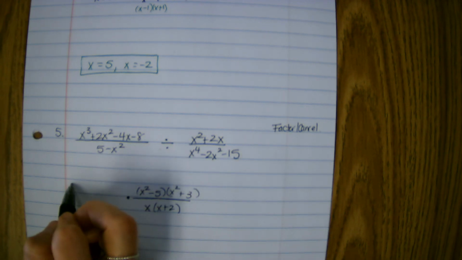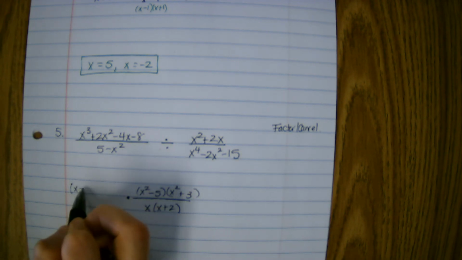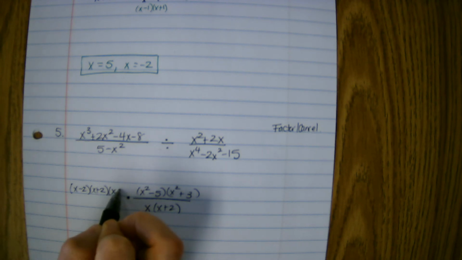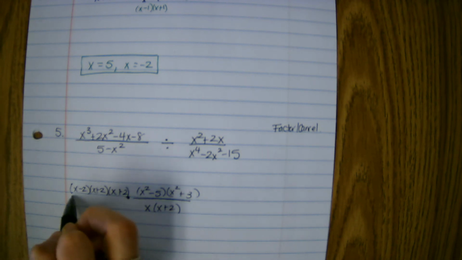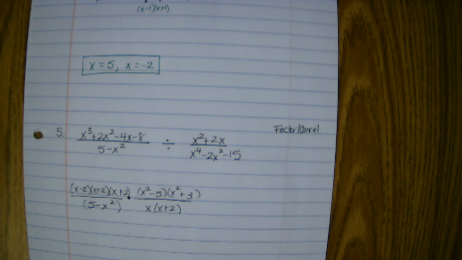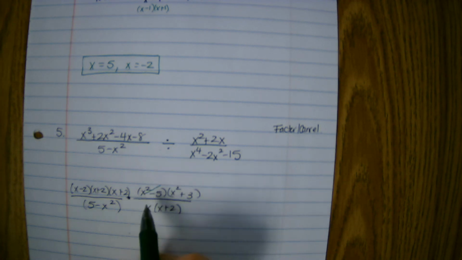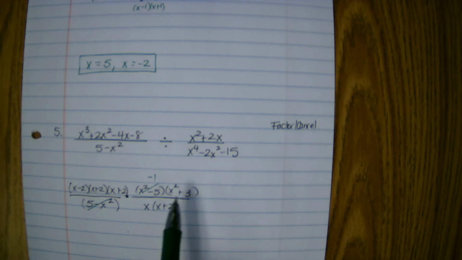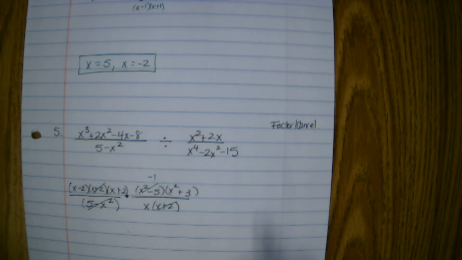Over here, like I said, I would want to see your work, but I'm going to jump right to the answer here. Over 5 minus x squared. And then you can cancel things out. So here, just remember when you cancel x squared minus 5 and 5 minus x squared, you need to replace that with a -1 because they're subtraction. Same exact numbers, but in the wrong order. And then here our x plus 2's can cancel. And we are left with -1.